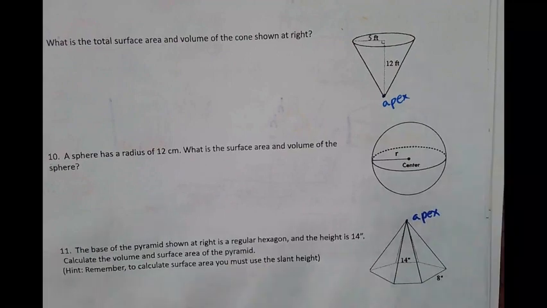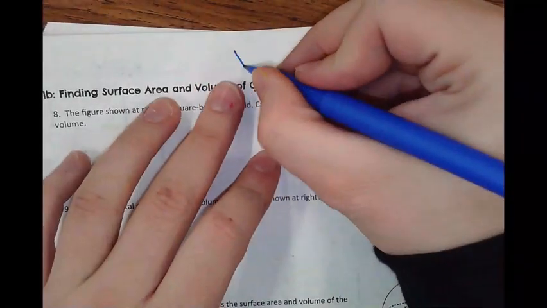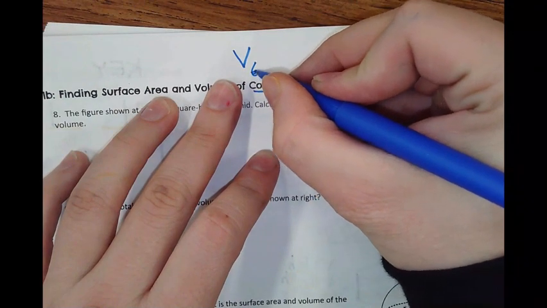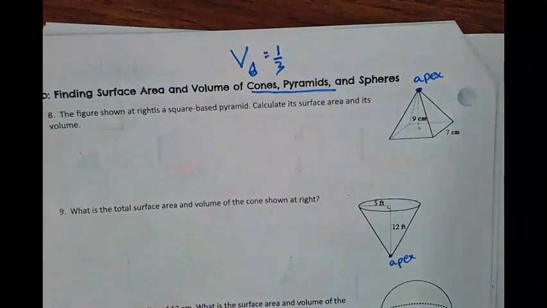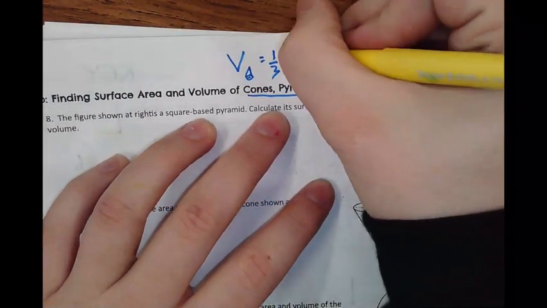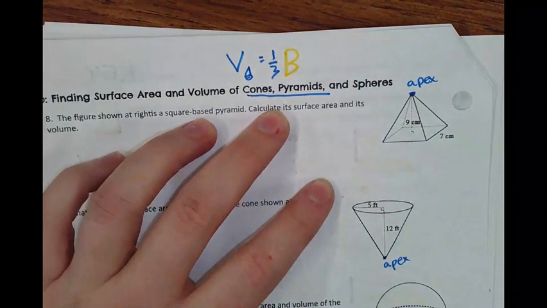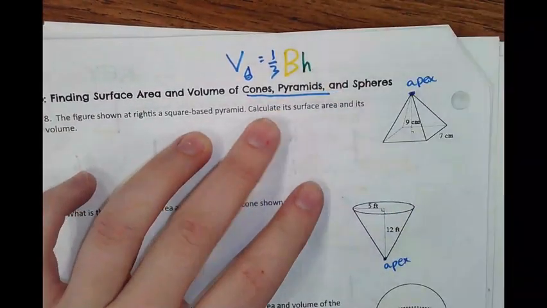If it has an apex, we should remember the volume is going to be 1/3 the area of the base times the vertical height.